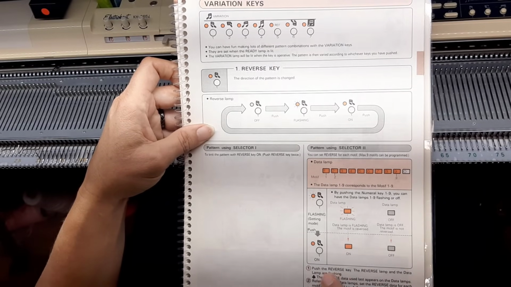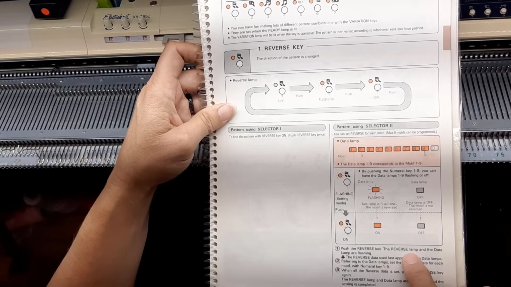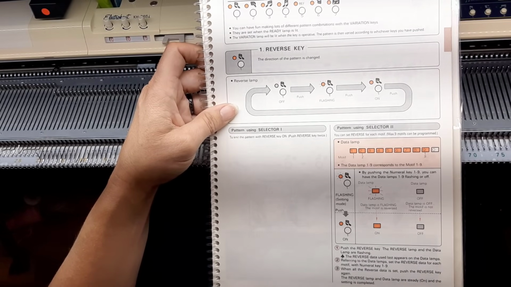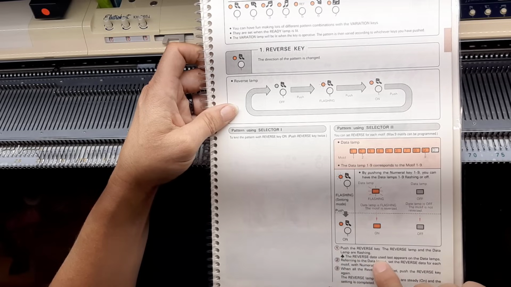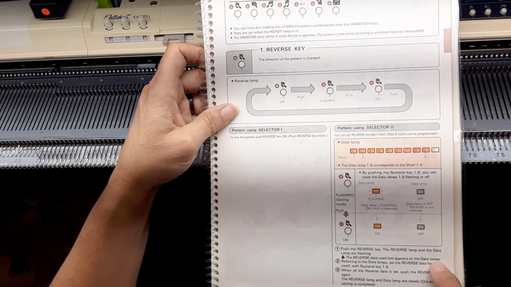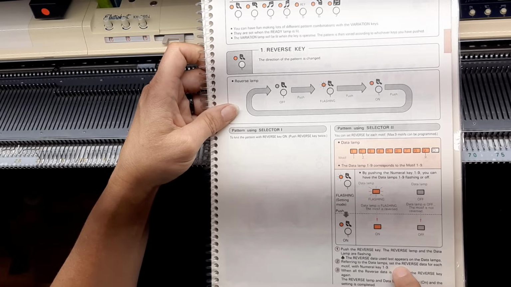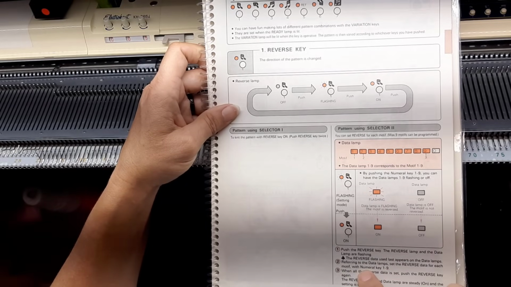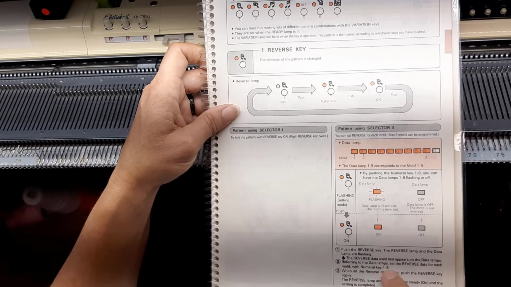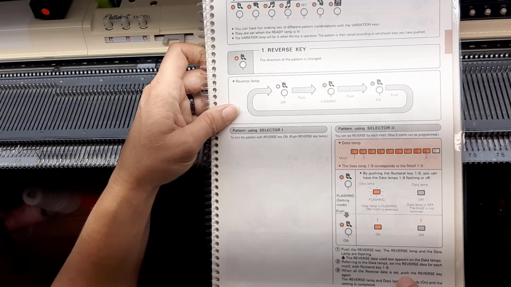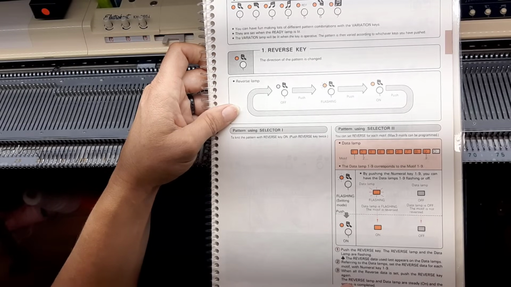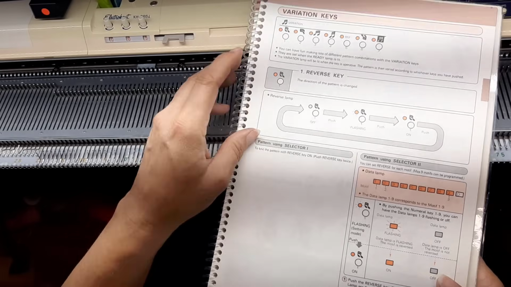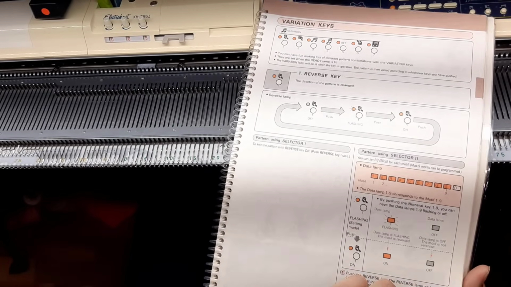Okay. Push the reverse key, the reverse lamp and the data lamp are flashing. The reverse data used last appears in the data lamps, referring to the data lamp set. Set the reverse data for each motif with the numeral key 1 through 9. When all the reverse data is set, push the reverse key again. The reverse lamp and data lamp are steady on and the setting is complete. Okay.